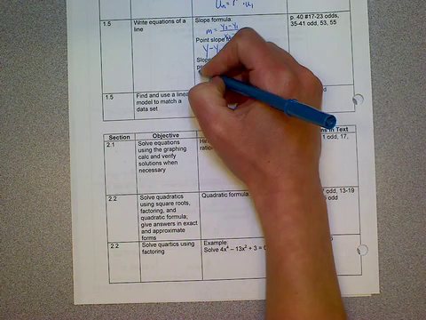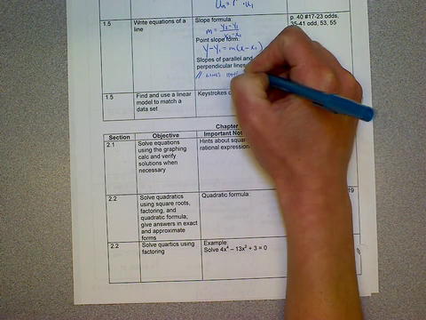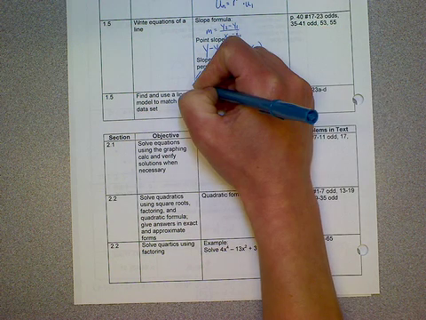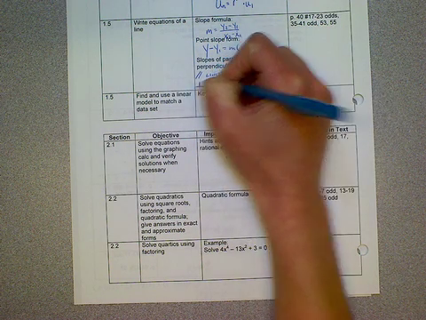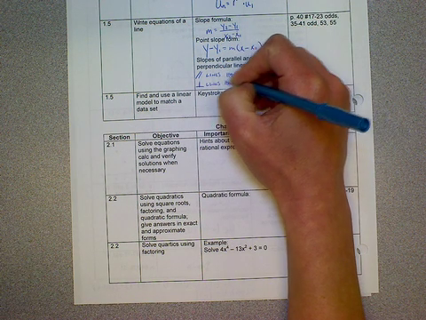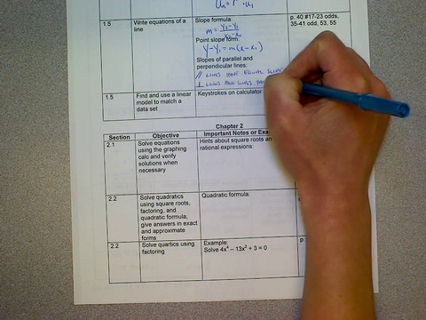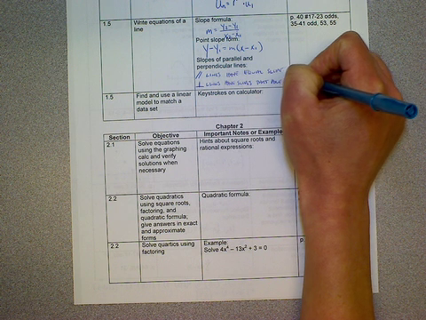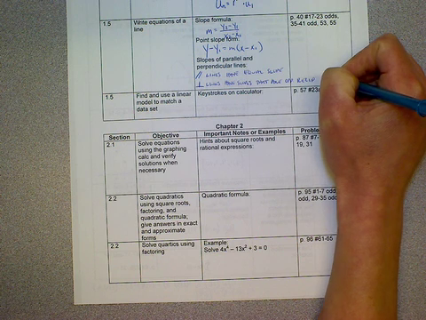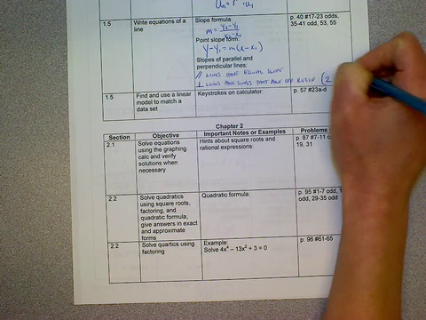Slopes of parallel lines. Parallel lines have equal slope. And perpendicular lines have slopes that are opposite reciprocals. So for example, if I talk about 2, the opposite reciprocal of that, I flip it, is 1/2, and then change the sign so it's negative 1/2.